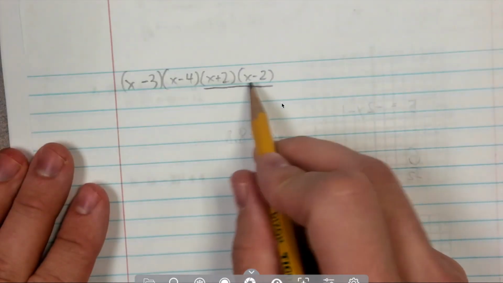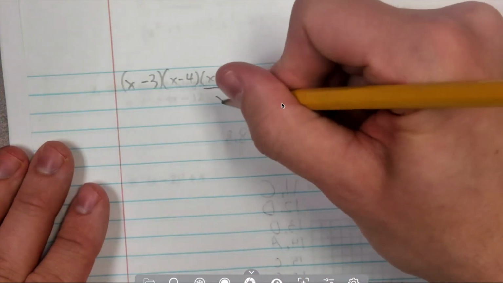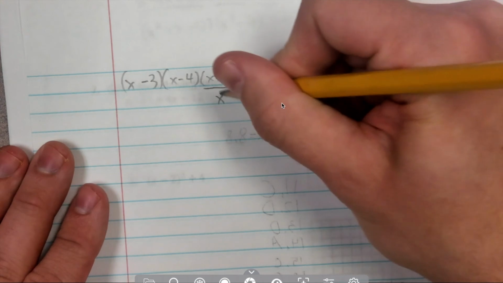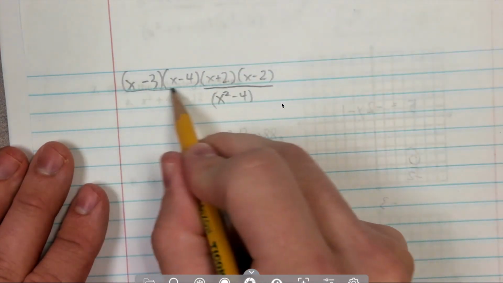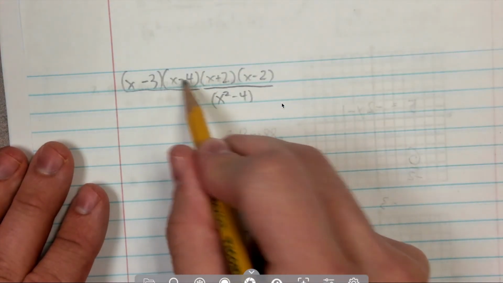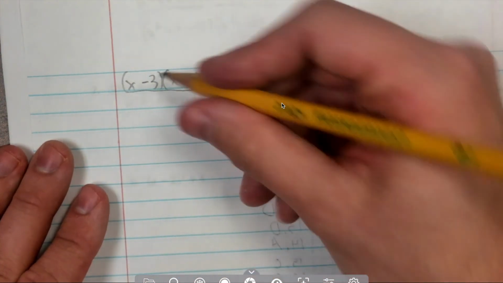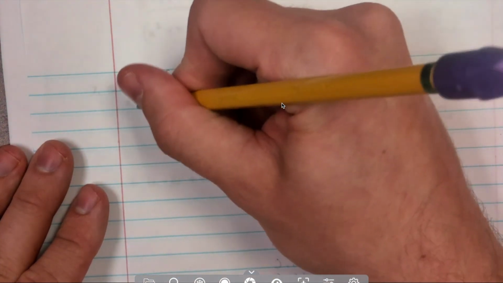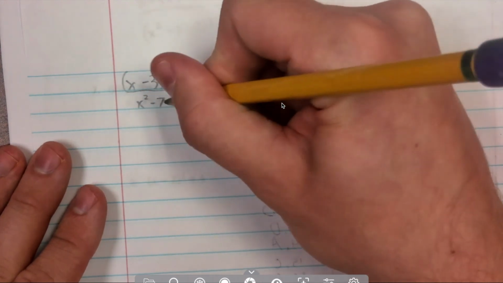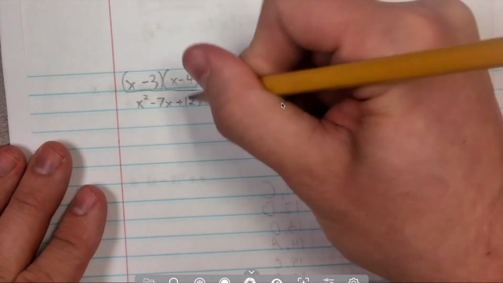I'm going to FOIL out these two first. They're a difference of squares. That'll make my FOILing easy. It's going to be x squared minus 4. You can check that. When I FOIL these two out next, that'd be my move. I don't want to FOIL out this term to the difference of squares and then this term to the difference of squares. To me, that seems like more work. I can FOIL this out faster. I'm going to get that as my answer.